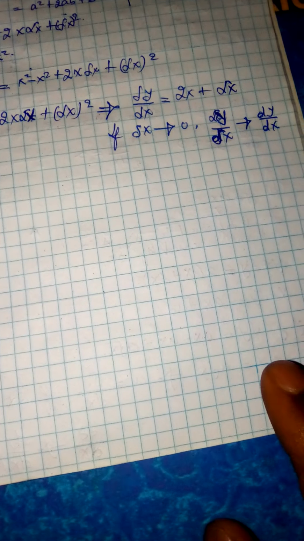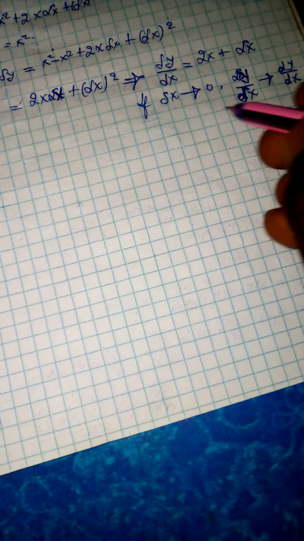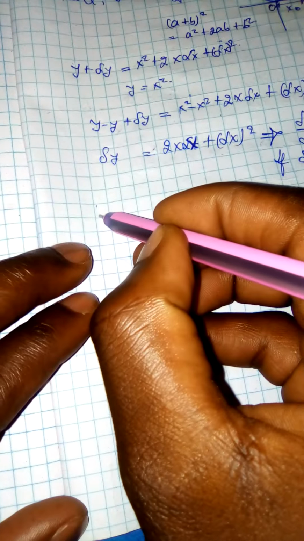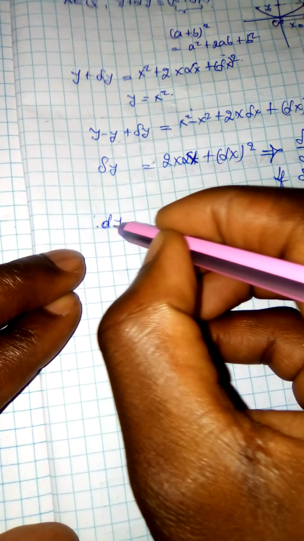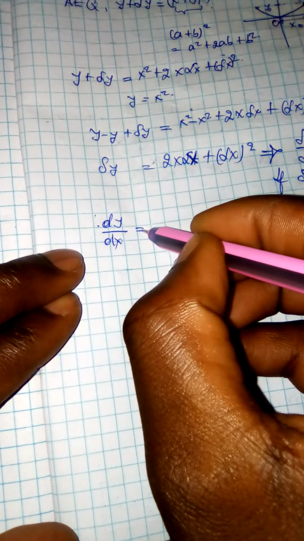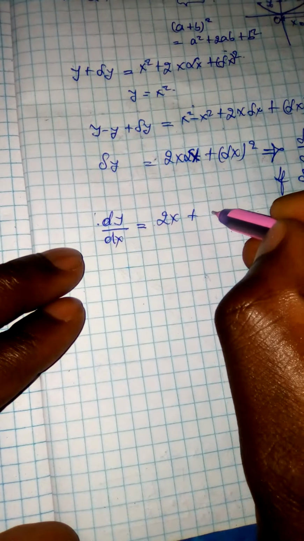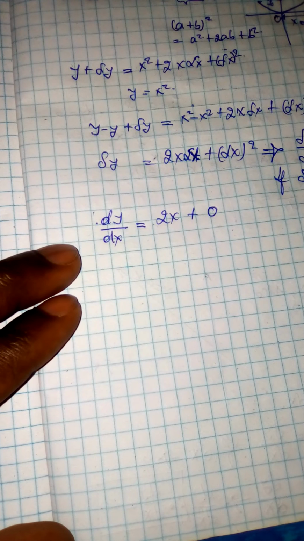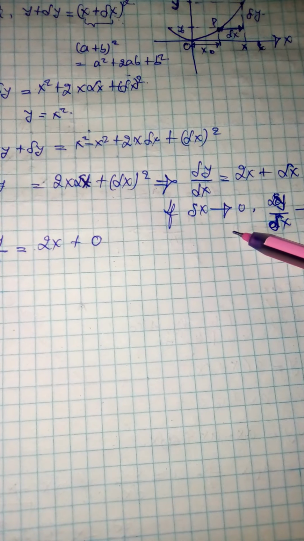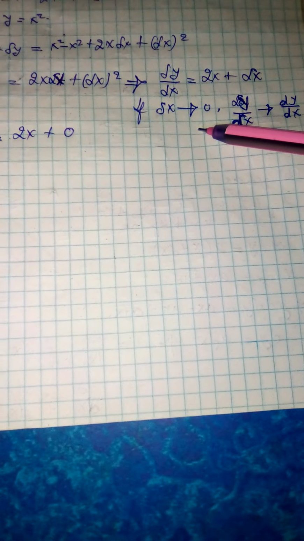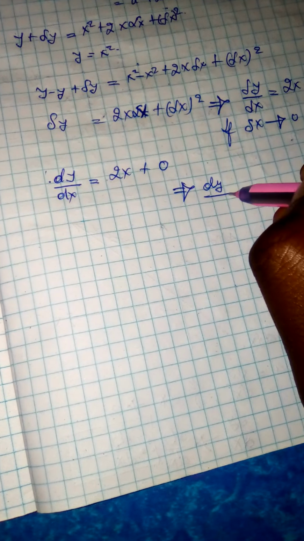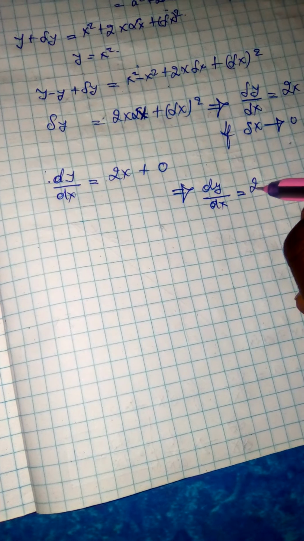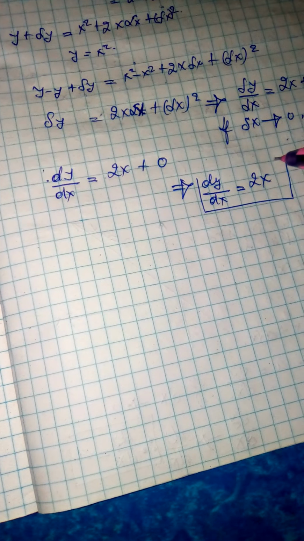Okay, so that means the equation will become dy over dx, which is equal to 2x plus 0, because change in x is approaching 0 in this case. So this means that dy over dx is equal to 2x, right?